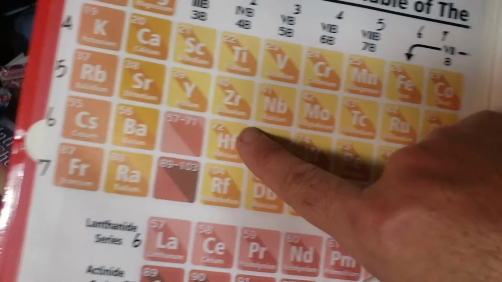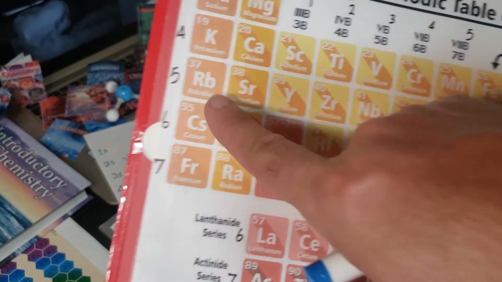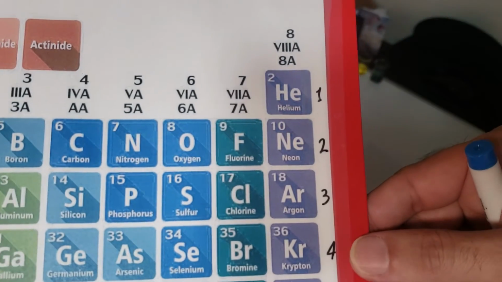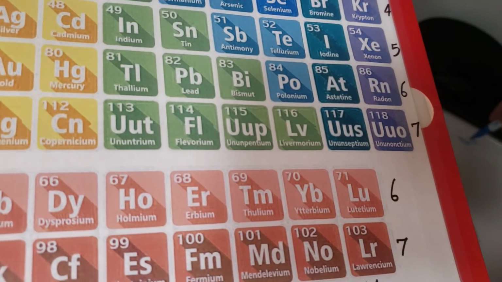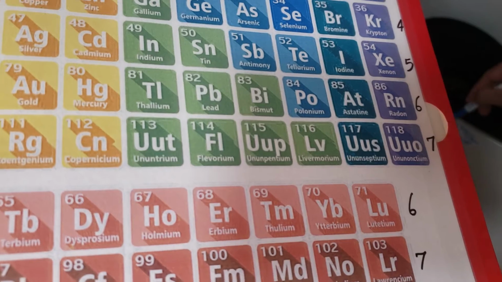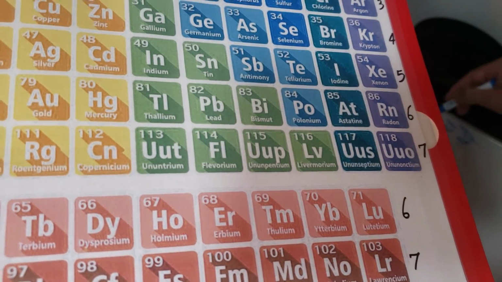So it's a 5p1 that we have to stop at. If I go back all the way to 37, there's no noble gas, and as soon as I move to krypton, it's the 4p6 configuration of krypton with 36 electrons.